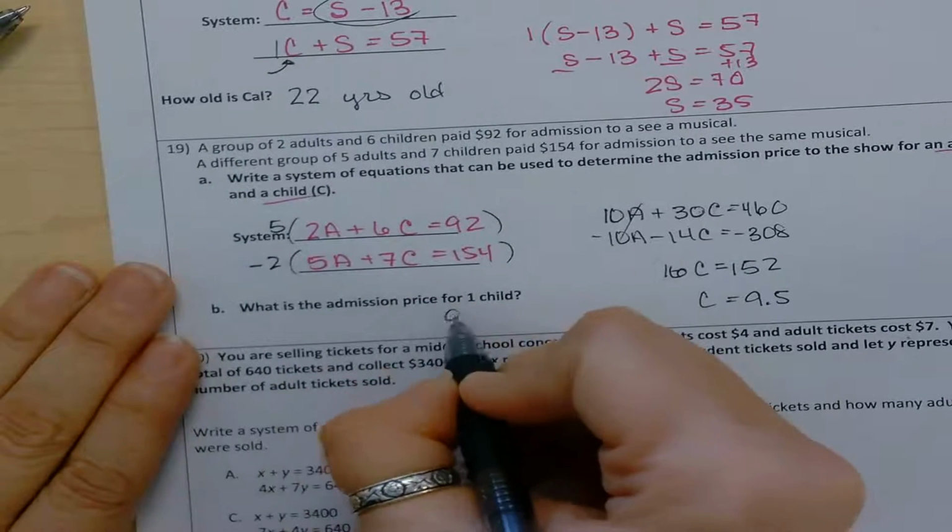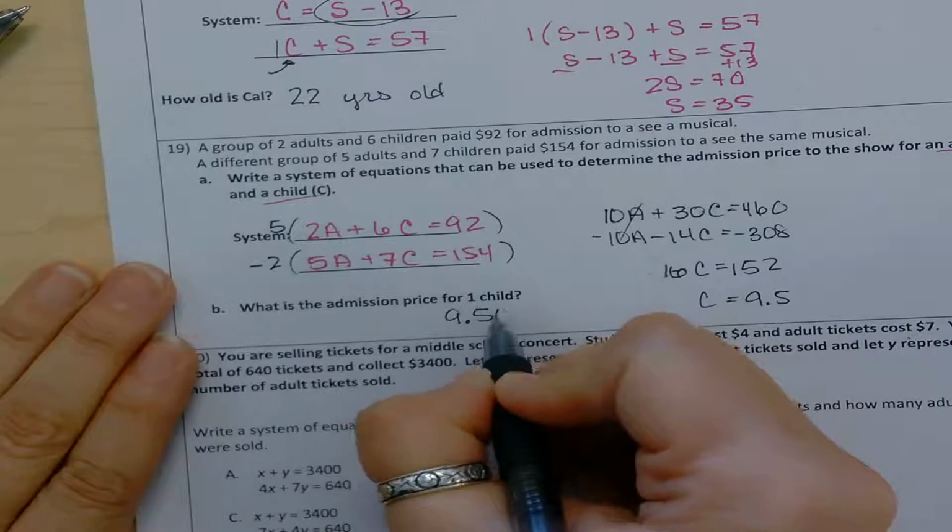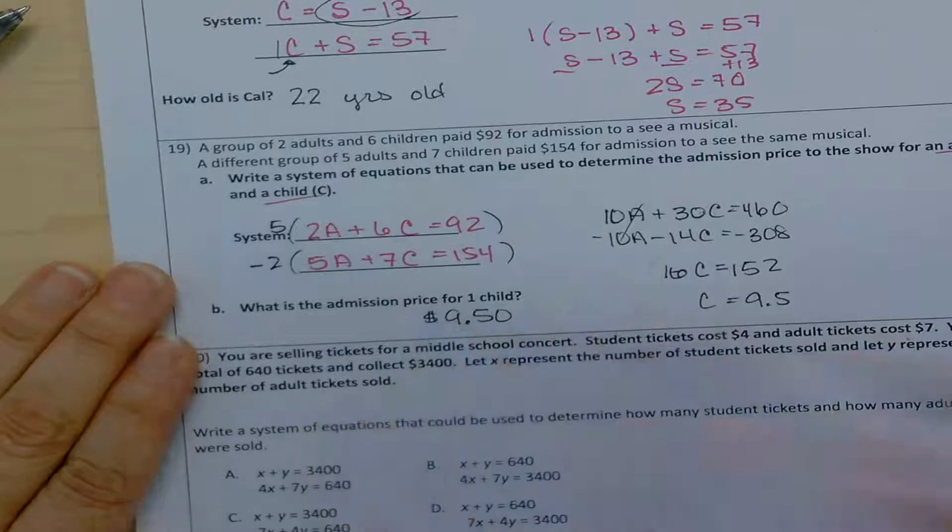And since this is a price, you have to put a 0 on the end of it because that's how money's written, and you need a dollar sign. That's the cost of a child.